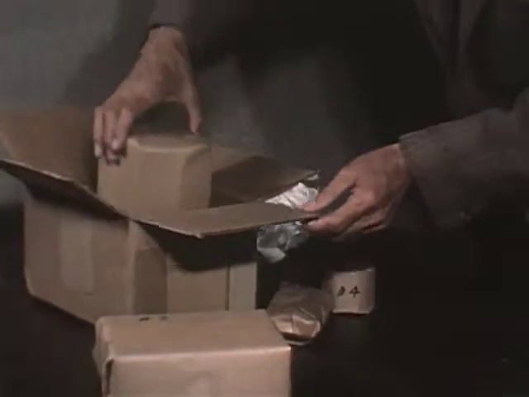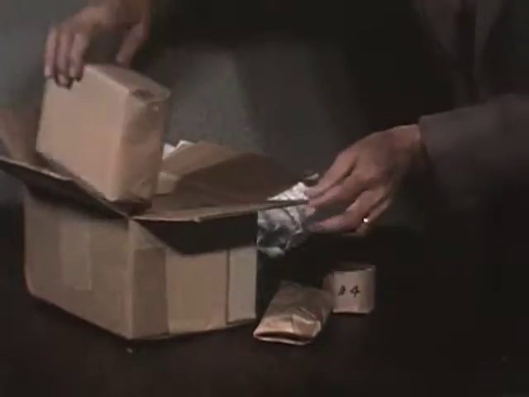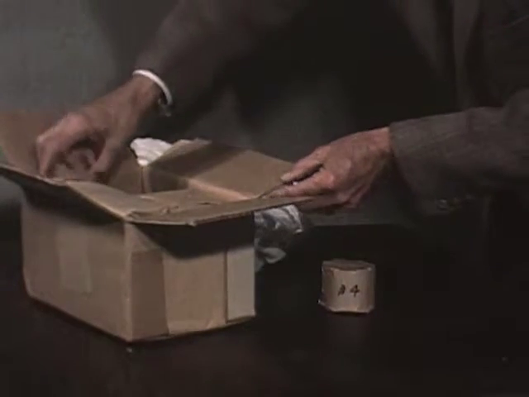Where it is necessary to later ship the evidence to a lab, great care must be taken in the wrapping and packaging of the individual items.